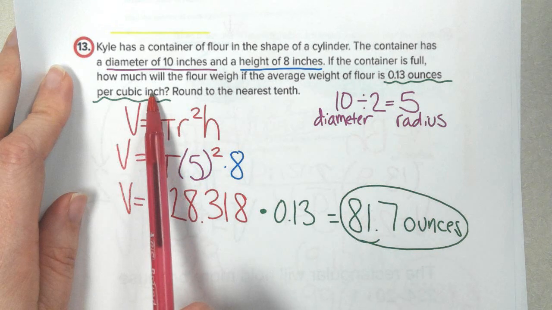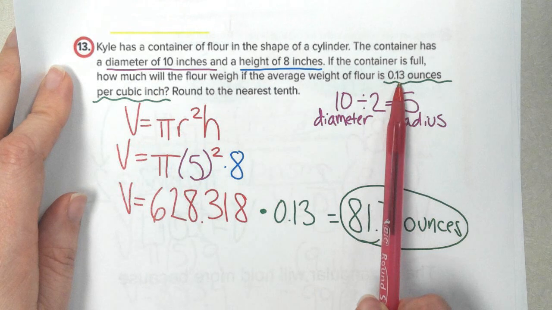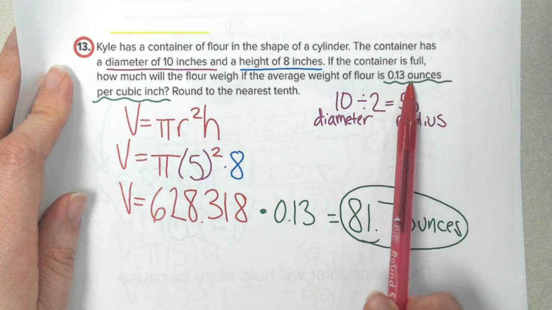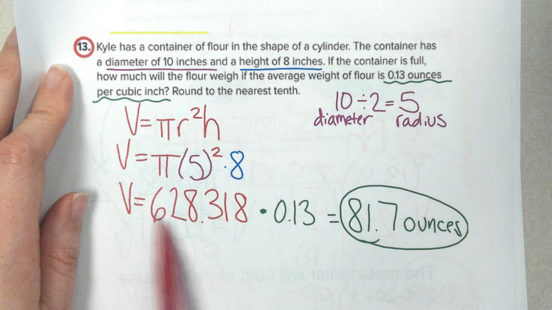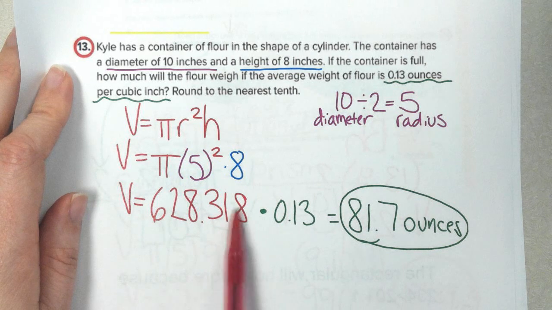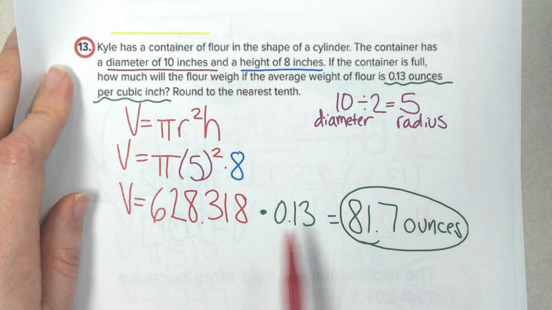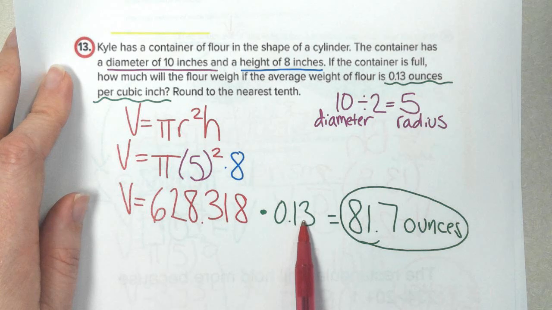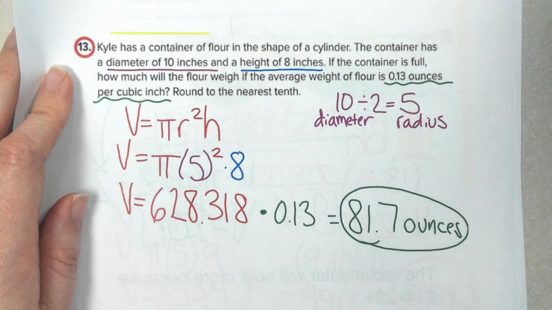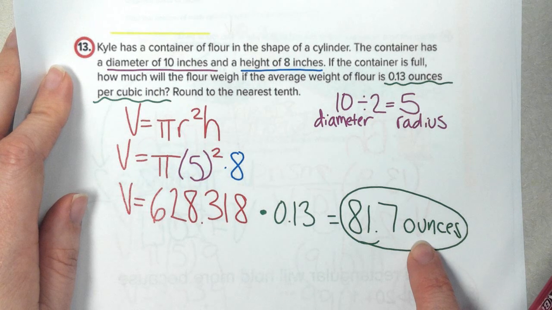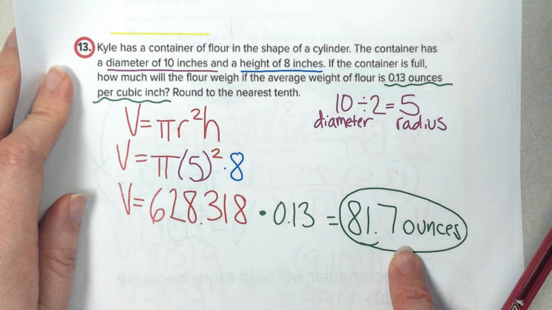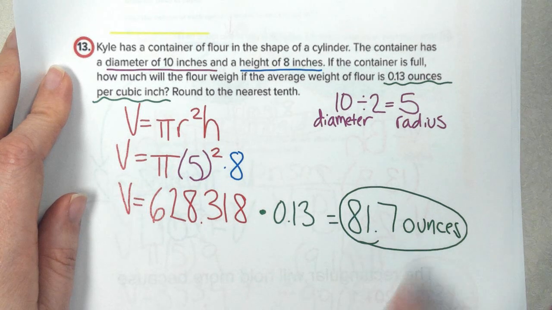So since it says each inch cubed is 0.13 or 1300ths of an ounce, we take the amount of cubic inches we had and multiply it by that weight, since each one of these is this weight. So when we multiply it by that and round to the nearest tenth, it was 81.7, and make sure you have ounces here. This is not cubic inches, it's not inches, it's not ounces cubed. Weight is not something that is cubed, it's not three-dimensional, okay? So just ounces on that one.